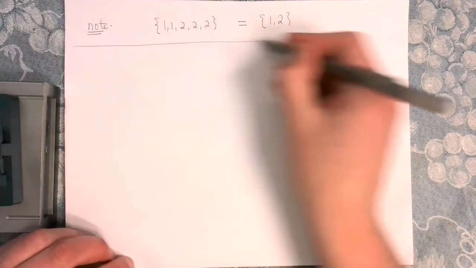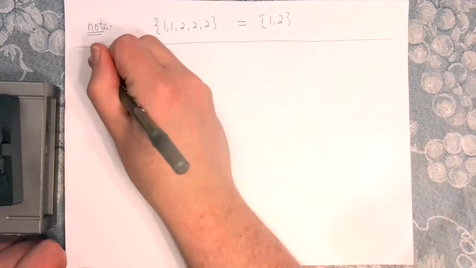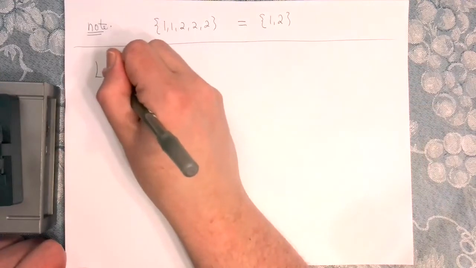Okay, so there's a couple ways to denote sets. We have this so-called list or roster method.